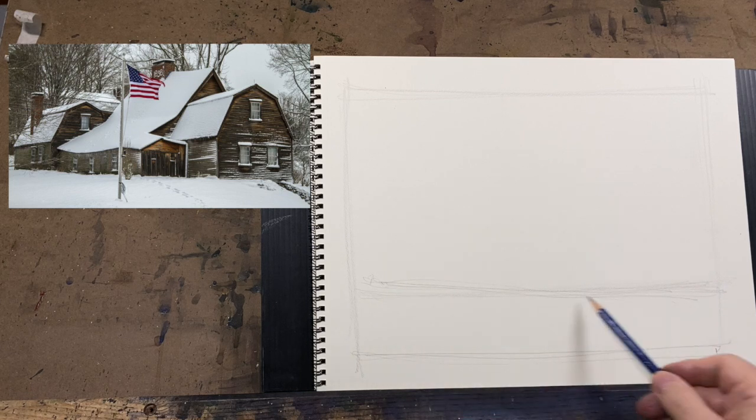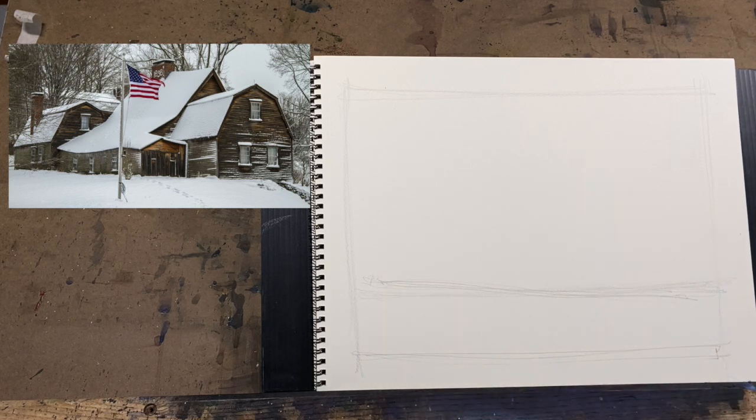My ground is on a slight incline. This is what you'll find when working in the field. It's never perfect or never ideal. There's always little changes and little nuances that can drive us crazy.